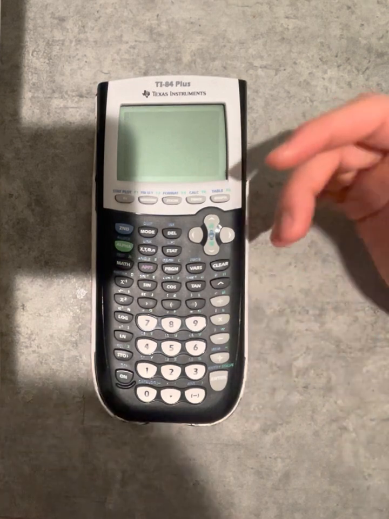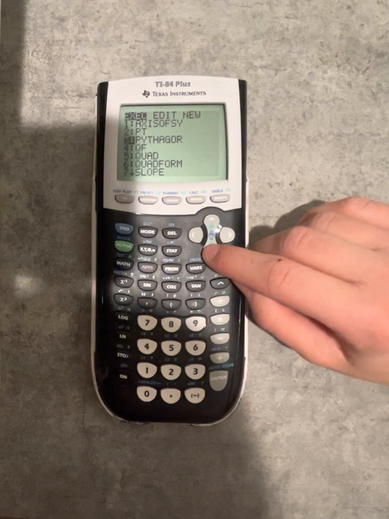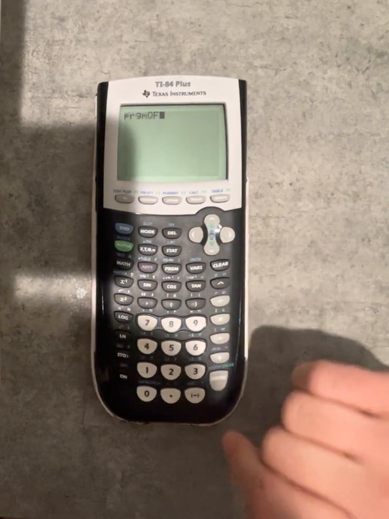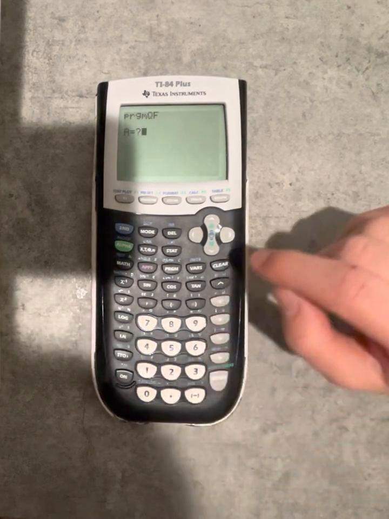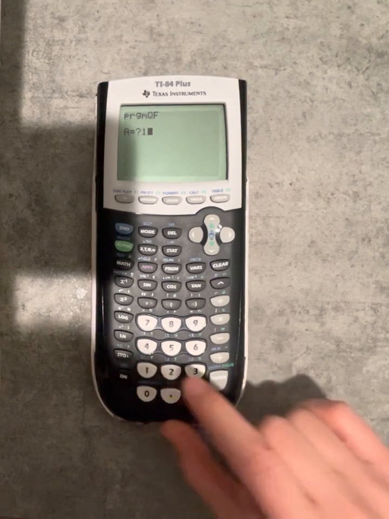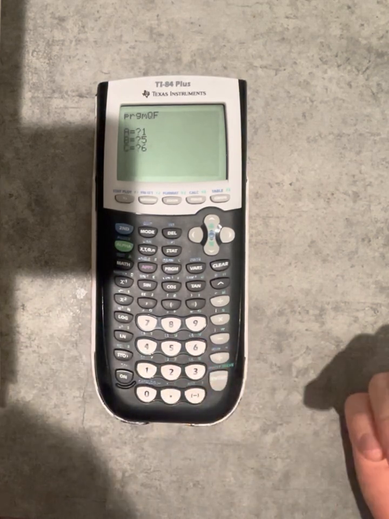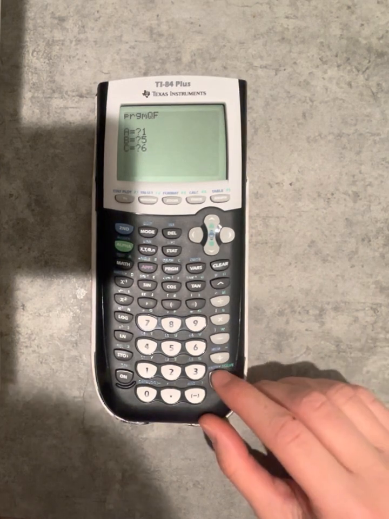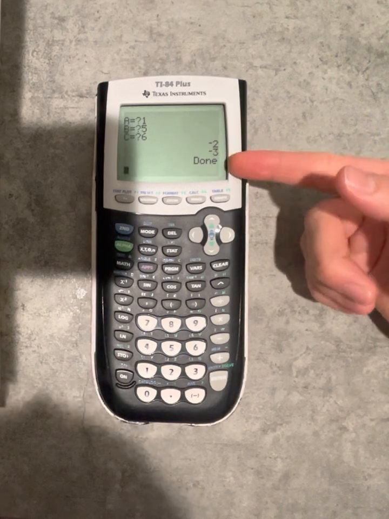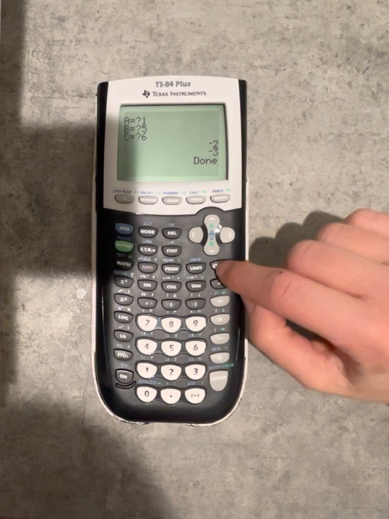So now to use the quadratic formula, I'm going to go into program. I'm going to go down to where it says QF, select that. So my A value, I'm going to do something I know. So I'm going to say my A value is 1, my B value is 5, my C value is 6. So I know my roots should come out to -2 and -3, but let's check if it works. And it does. My roots are -2 and -3, so this program should be good to use.